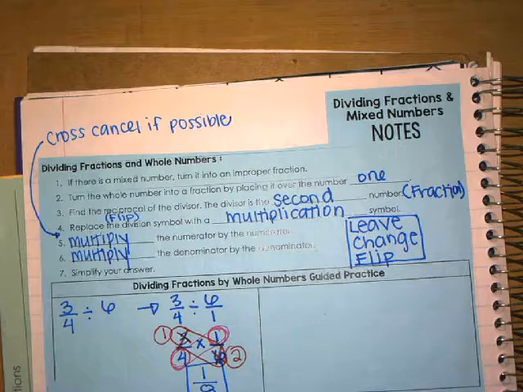Okay. Questions, guys? So it's very similar to multiplying, isn't it? There's just one extra step. It's where we change, flip.